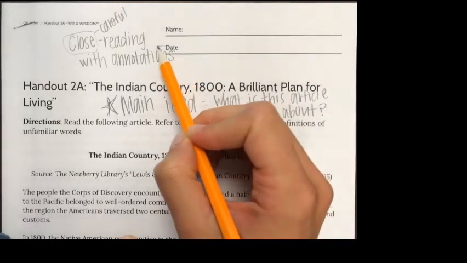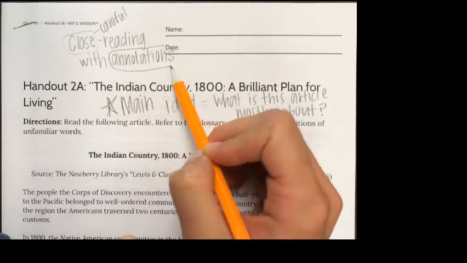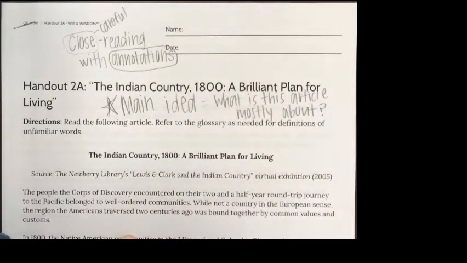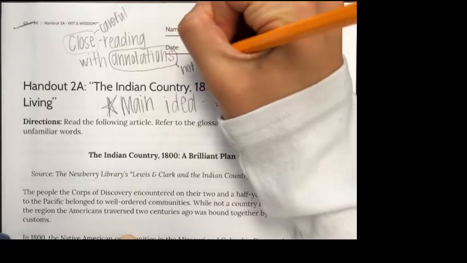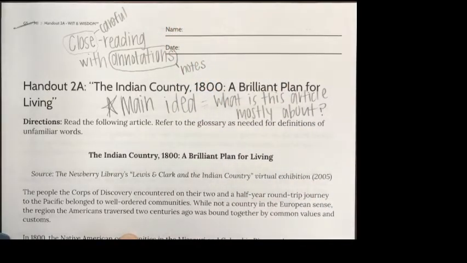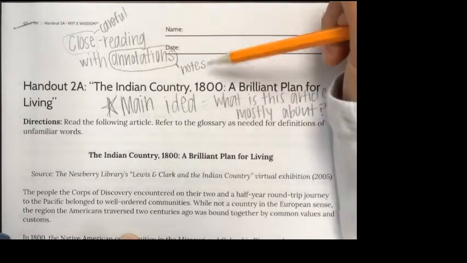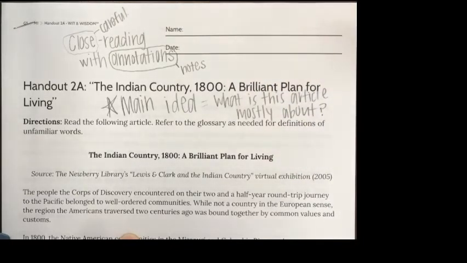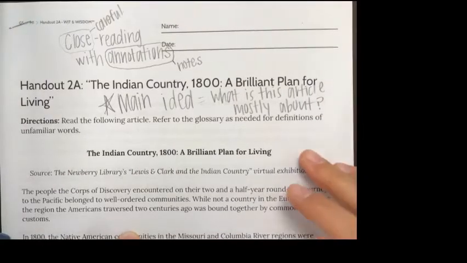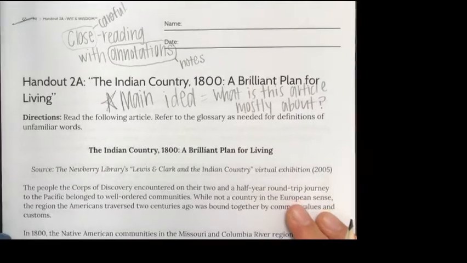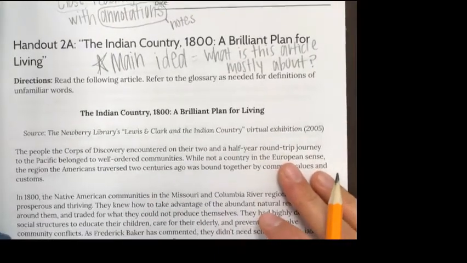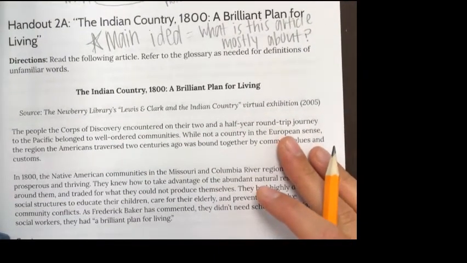One way we help ourselves do that is by making annotations. So basically what this word means is taking notes. So you'll see today while I'm reading, I'm going to read very carefully and I'm going to take notes. And that's all that close reading with annotations means. So again, we're looking for the main idea, which means what is this article mostly about?